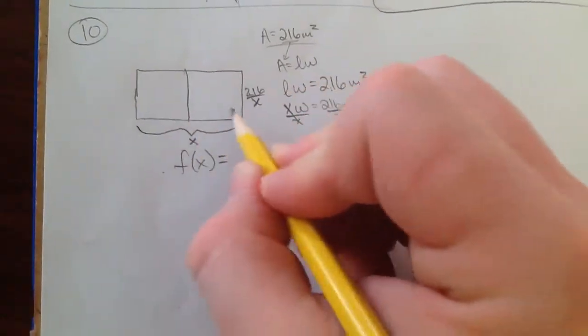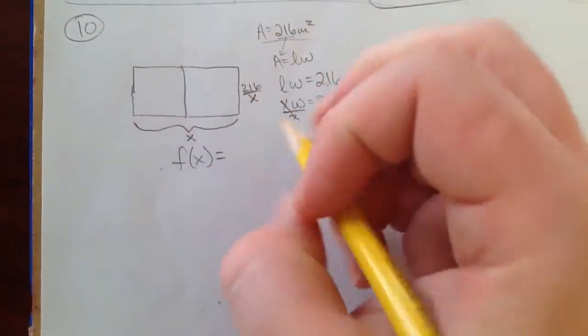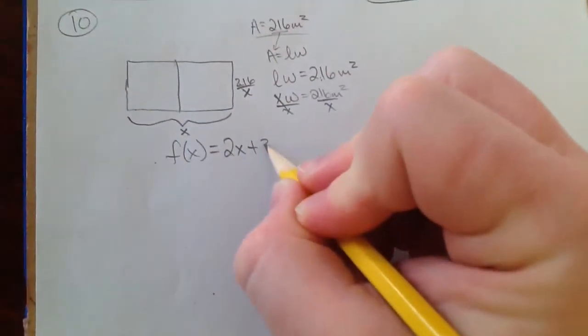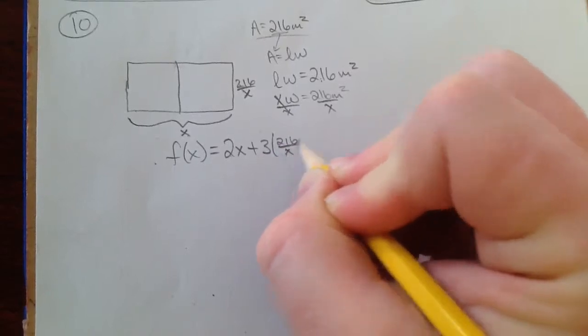Well, now I just write a function for my length. I know I need 2 of those, so that'd be 2x. Plus I need 3 of those. That's 3 times 216 over x.